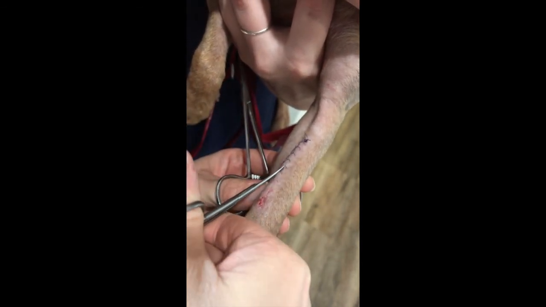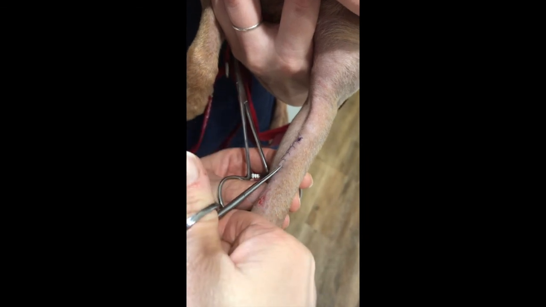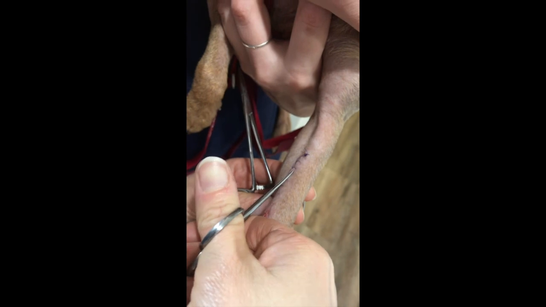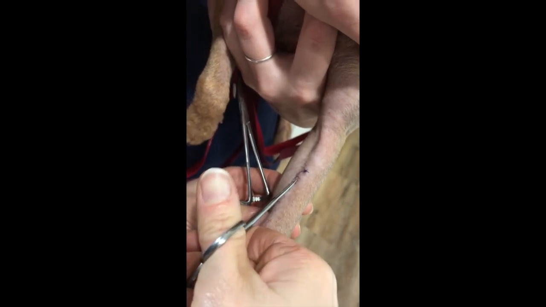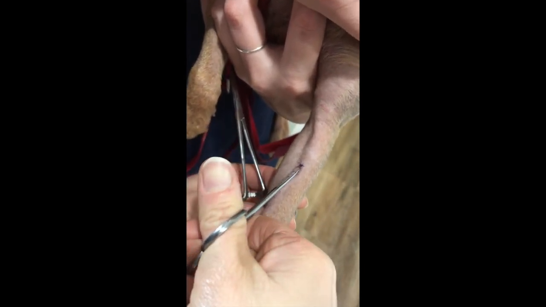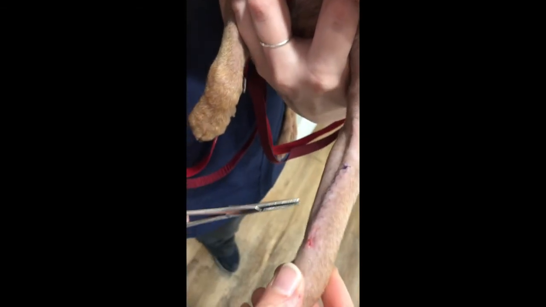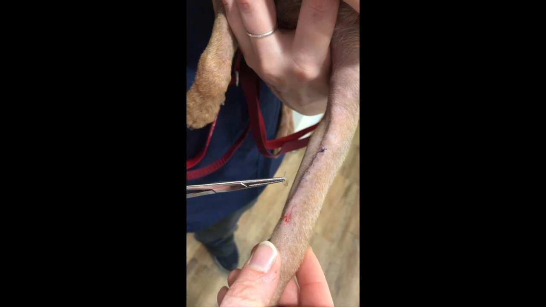You can either kind of unhook or just kind of go down the ladder. And then you can take each one and pull.